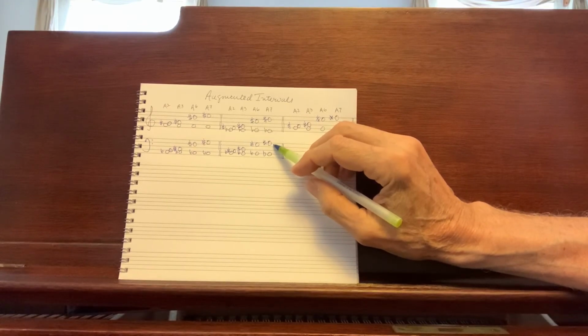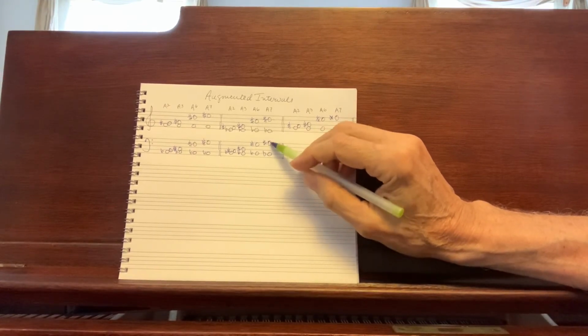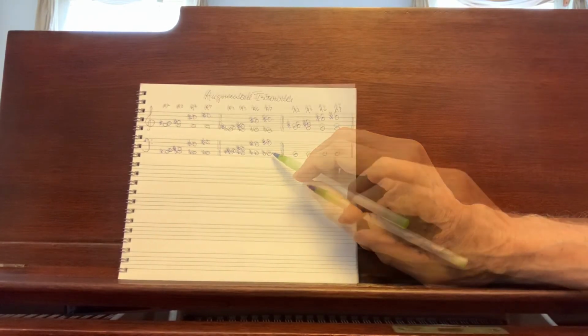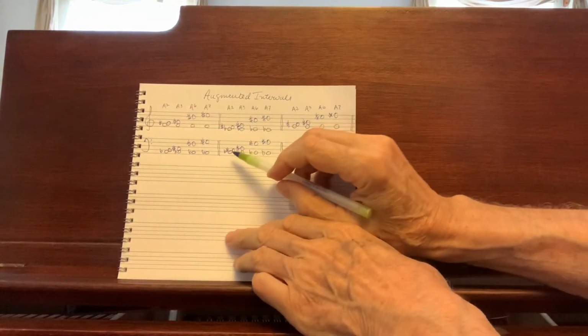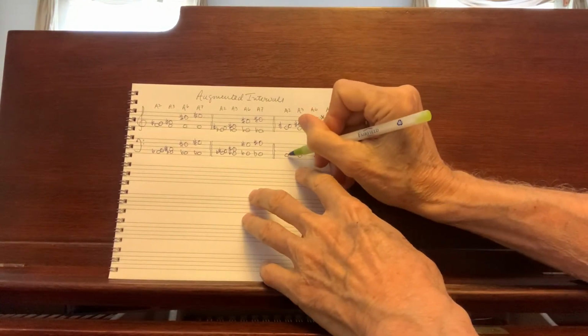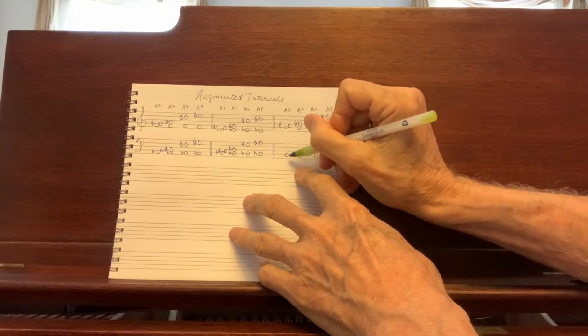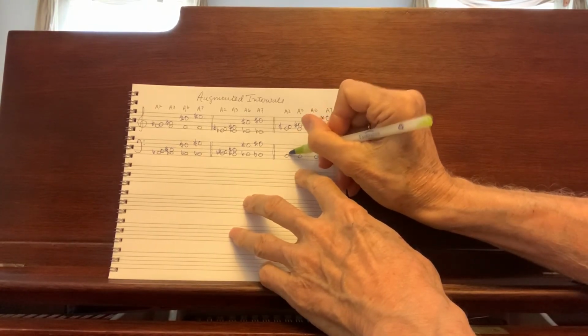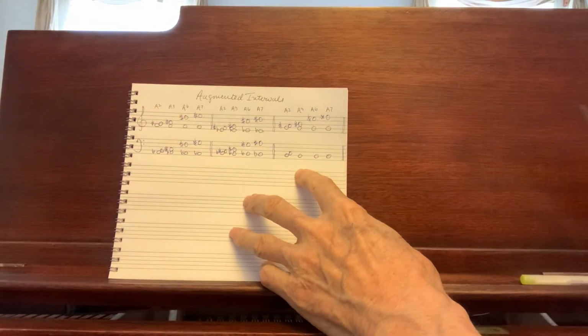On the keyboard, it's an octave. On the page, it's an augmented seventh. And let's contrast the B flat with a B. So starting on B, second note of the B scale is what? It's a C sharp.